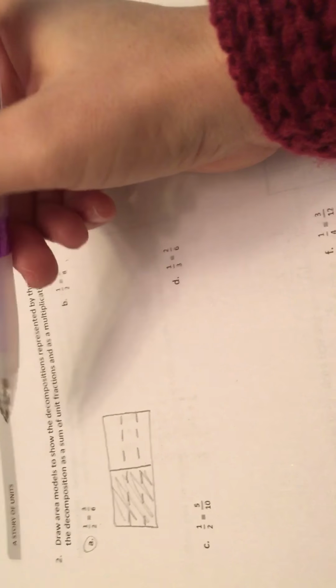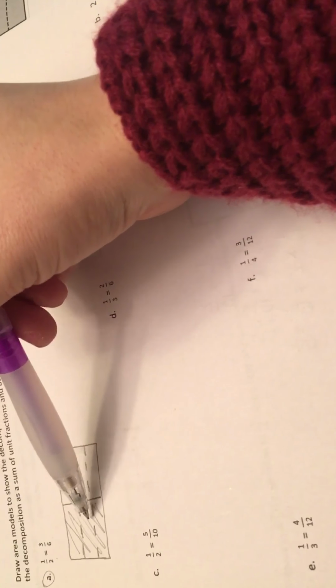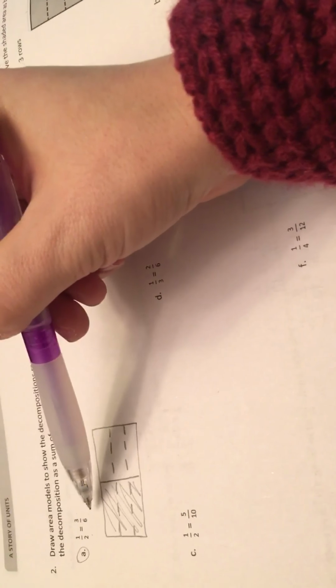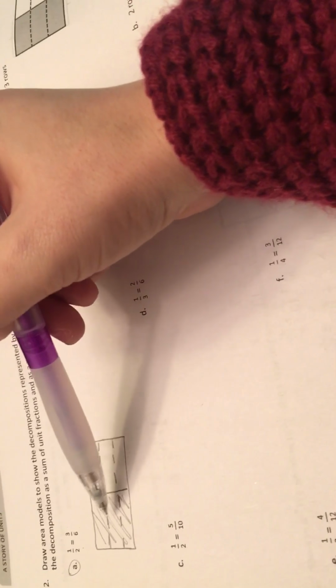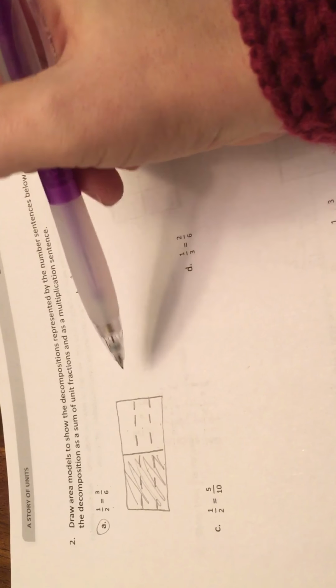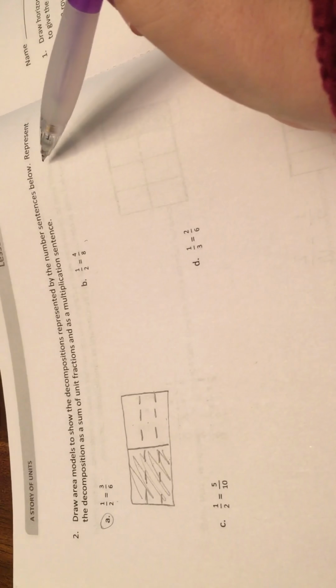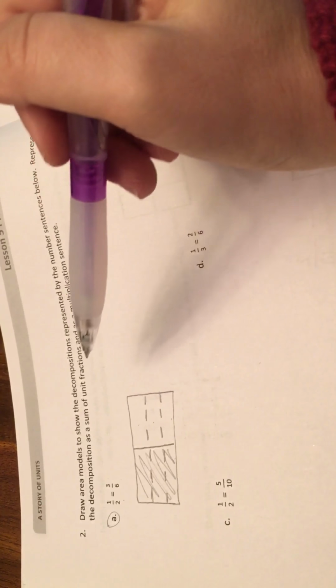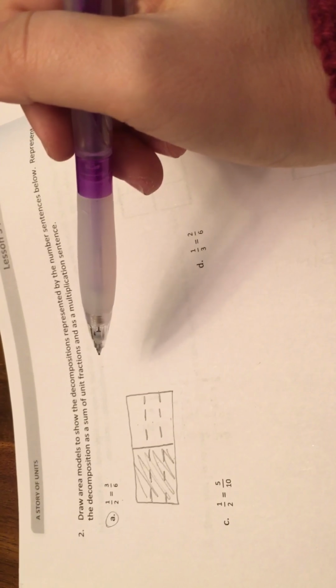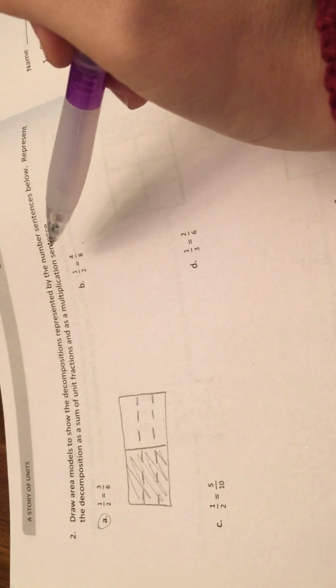All right, so let's check and see. Do we have 3 shaded parts? 1, 2, 3. Yes. Do we have 6 parts altogether? 1, 2, 3, 4, 5, 6. Yes. So I know my drawing checks out. However, they still want us to show and represent the sum of the unit fraction, so we need to write our addition sentence, and the multiplication sentence.